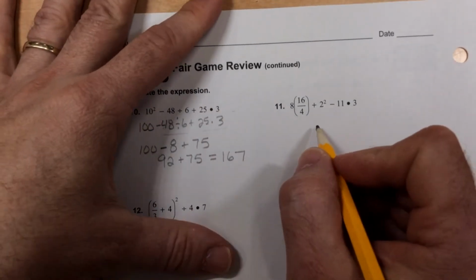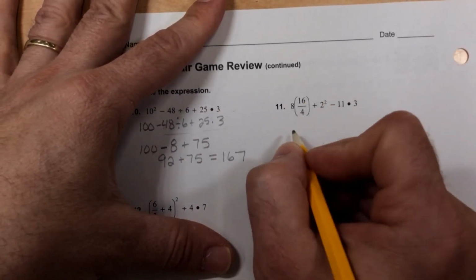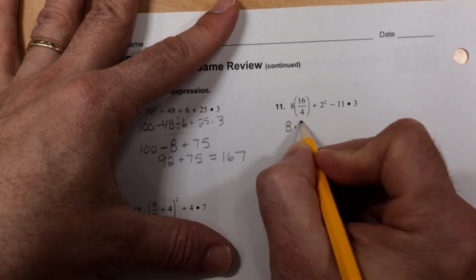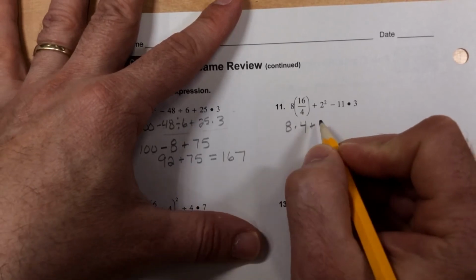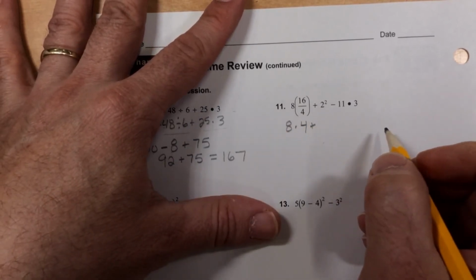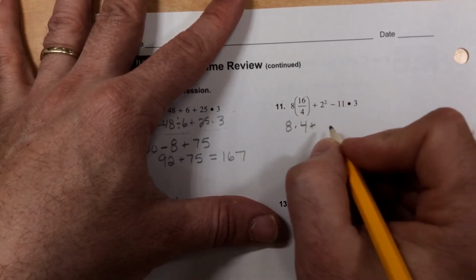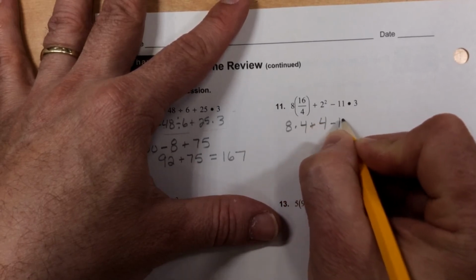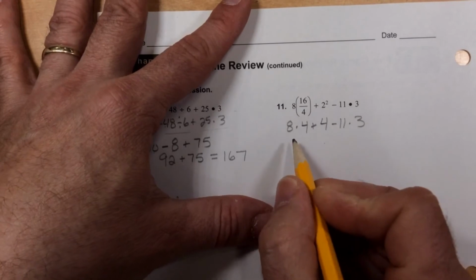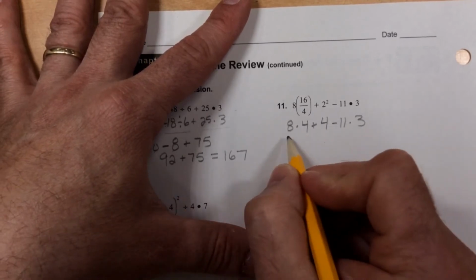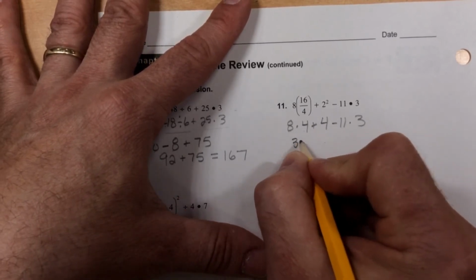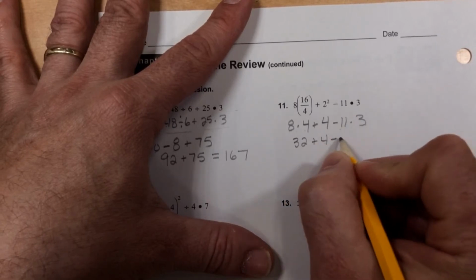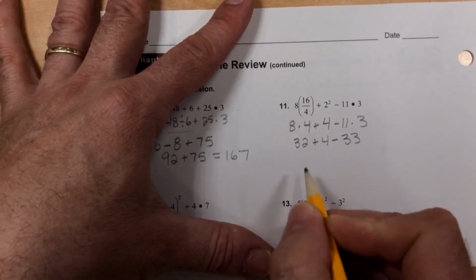Number 11, parentheses first now. So this would be 8 times 16 divided by 4 is 4 plus. The next thing we do is exponents, and we can do this exponent as we move along. 2 squared is 4 minus 11 times 3. So now we can do multiply and divide from left to right. 8 times 4 is 32 plus 4 minus 11 times 3 is 33.